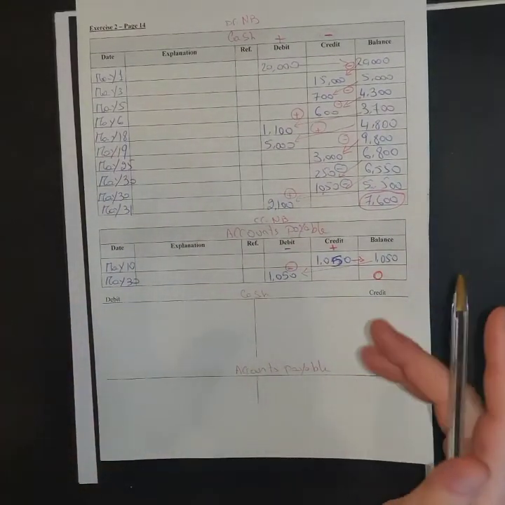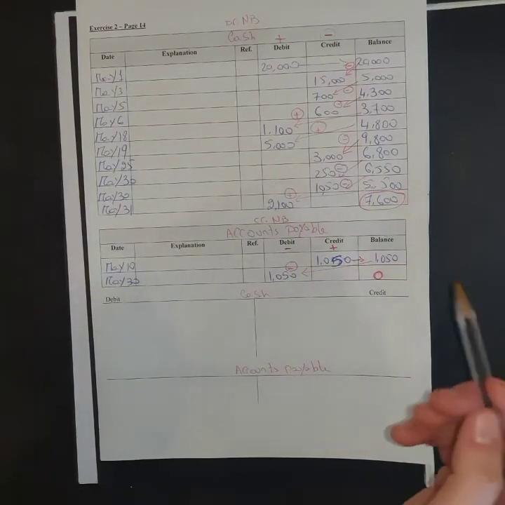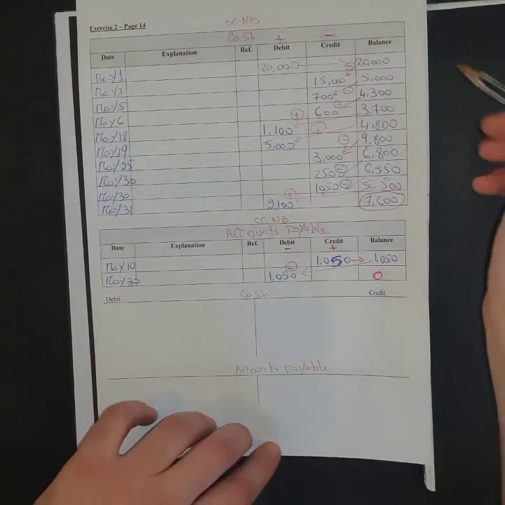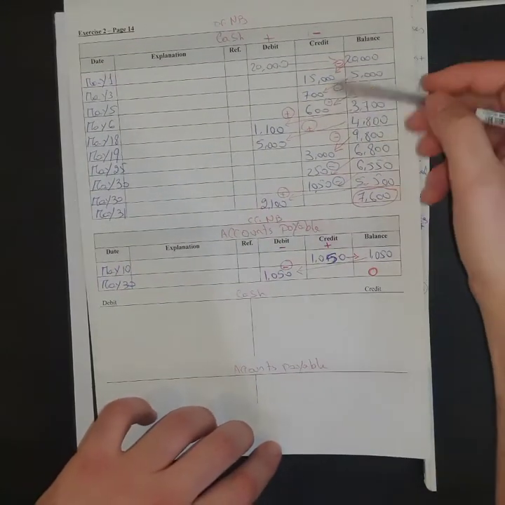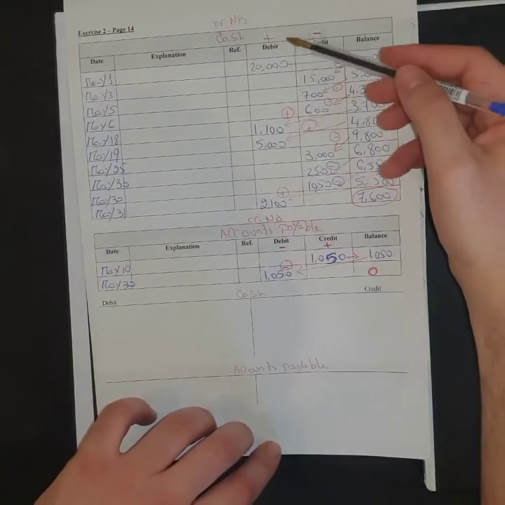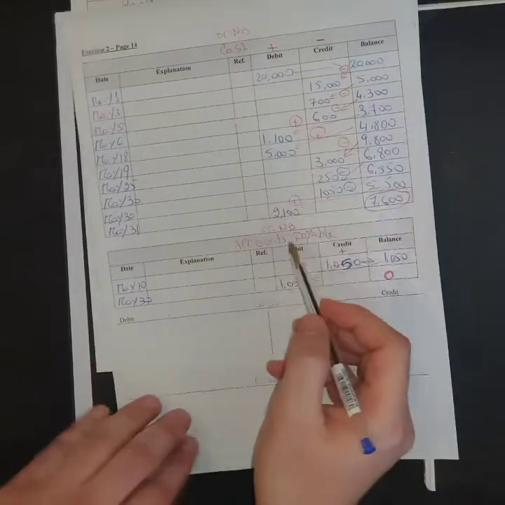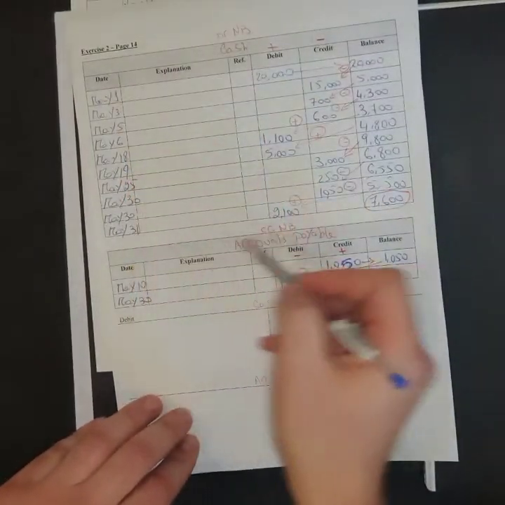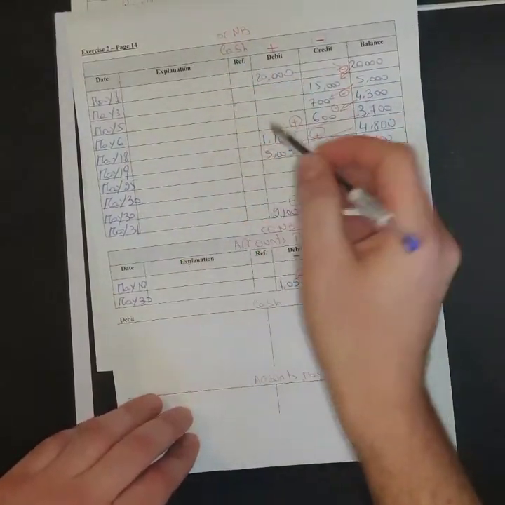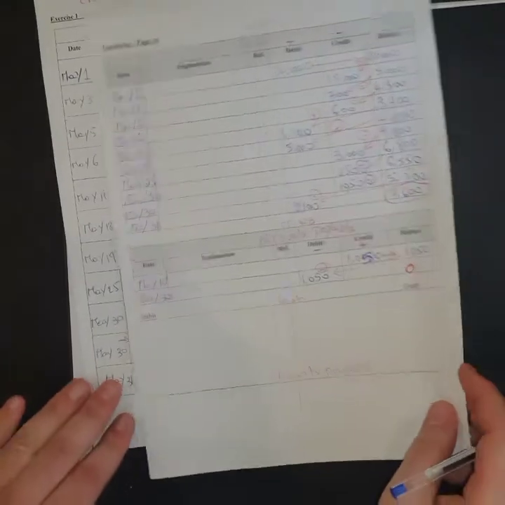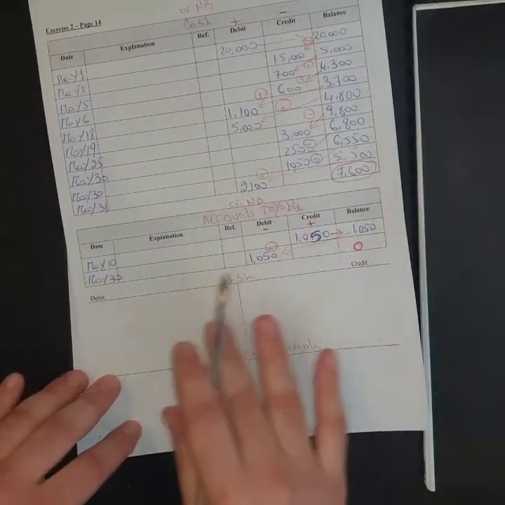This is the 3-column form of the general ledger. It is called the 3-column since we are making all the calculations on 3 columns, which are debit, credit, and balance. However, we leave the explanation columns empty. The second form of the general ledger is the T account.